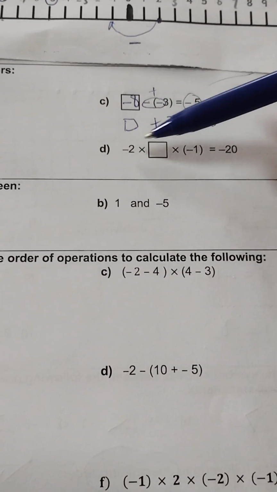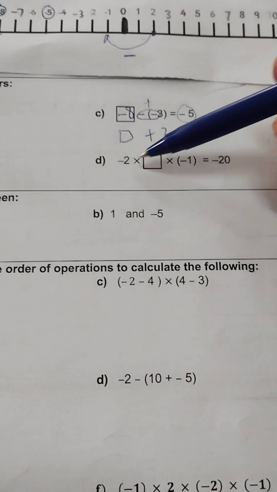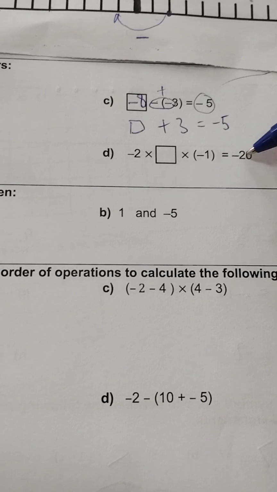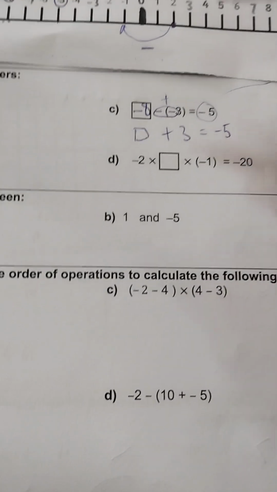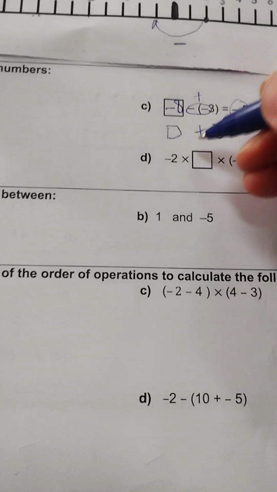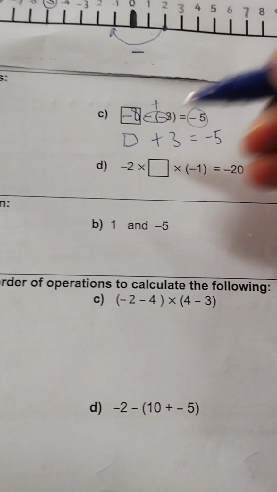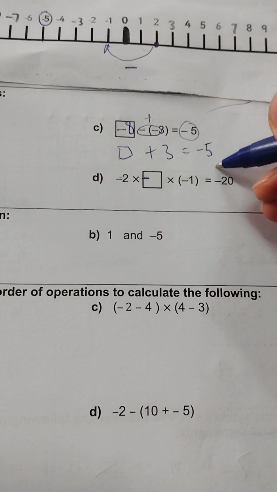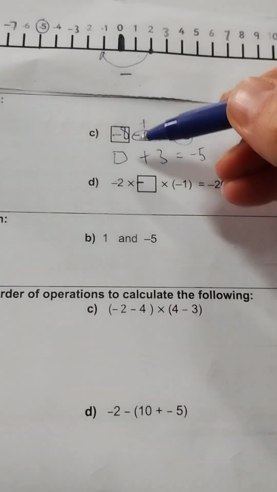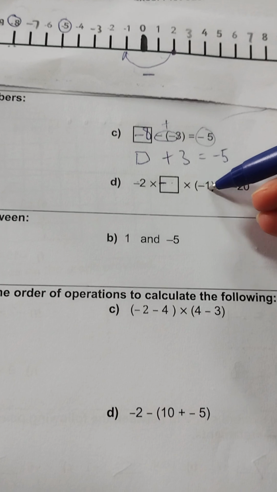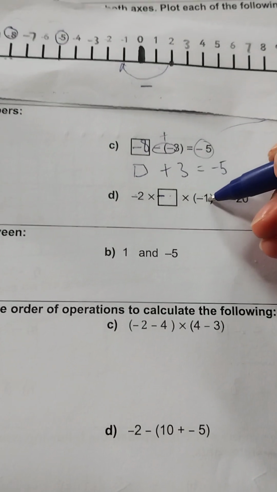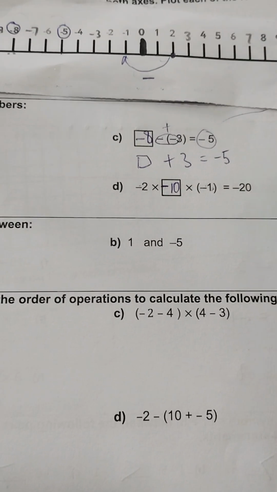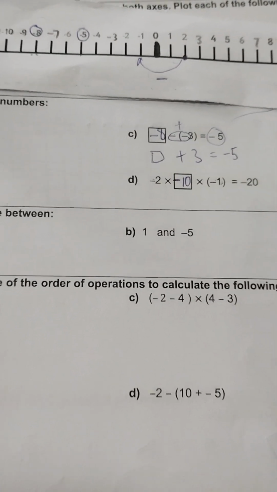Now over here, I've got multiplication, so times and times, they're my operations. And I finish at negative 20. So first tip is, because we're multiplying everything, I need to have an odd amount of negatives. So I'm going to add a negative here because 1, 2, 3 negatives makes a negative. There's my negative 20, my negative. And then 2 times what times 1 gives me 20. Well, 1's not going to change anything, but I know I need a 10 because 2 times 10 is 20. So the answer would be negative 10.